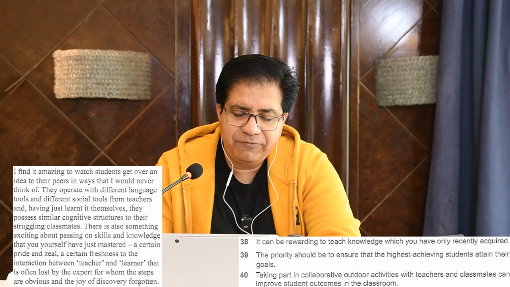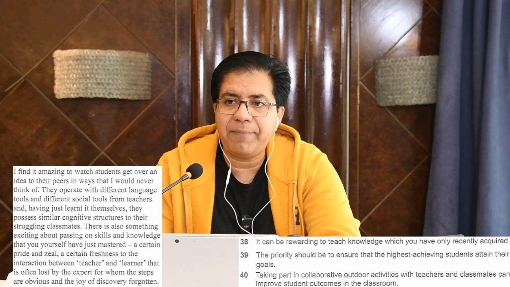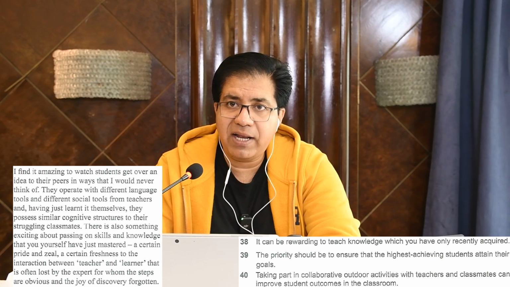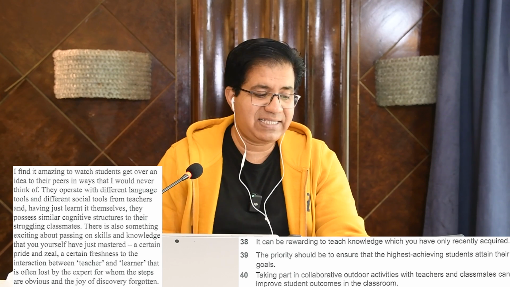In the middle, after the full stop, there is also something. Found it? Everyone? Second last paragraph of the passage, in the middle: there is also something exciting about passing on skills and knowledge that you yourself have just mastered. What does it mean? It can be rewarding to teach knowledge which you have only recently acquired. Only recently acquired means just mastered. So the answer is yes.